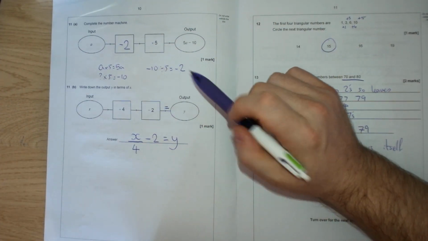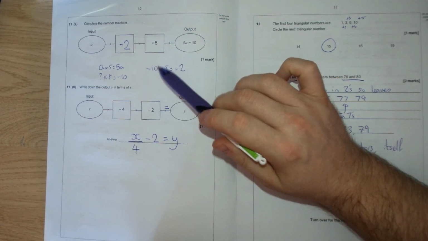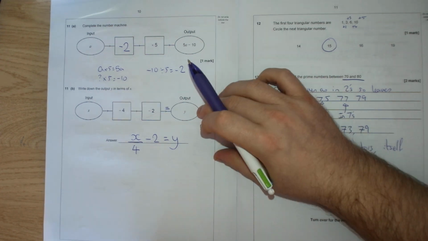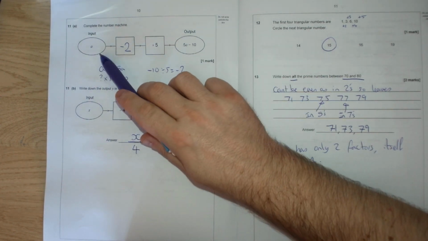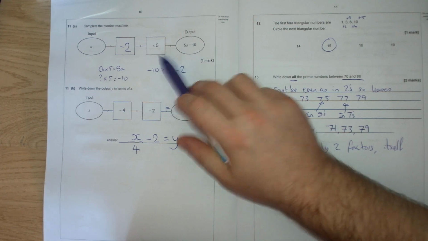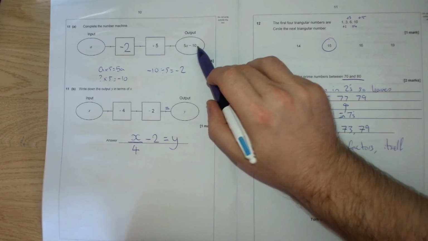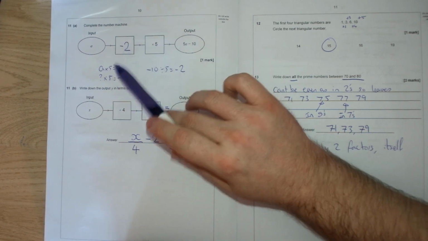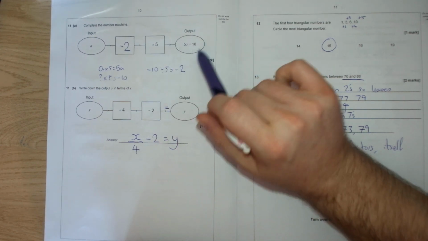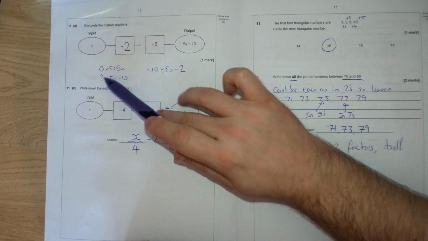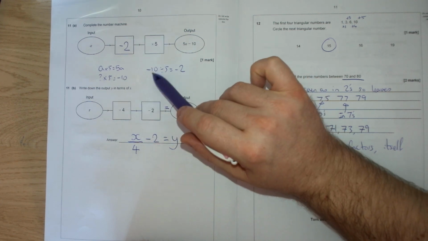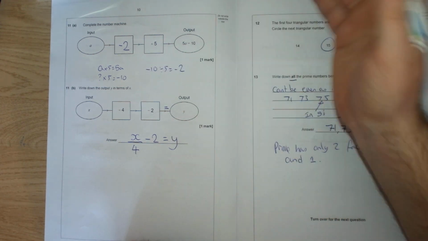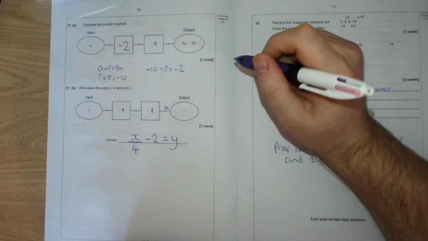Complete the number machine. This threw a lot of people because it was asking a function machine, a number machine, in a slightly more unusual way. So my input is A, I multiply it by 5 and I get 5A subtract 10. Well, the A times the 5 gives me the 5A, so all I need in here is something times by 5 to give me that negative 10. Something times 5 is minus 10, minus 10 divided by 5 gives me negative 2, because 2 times 5 is 10, so minus 2 times 5 is minus 10.